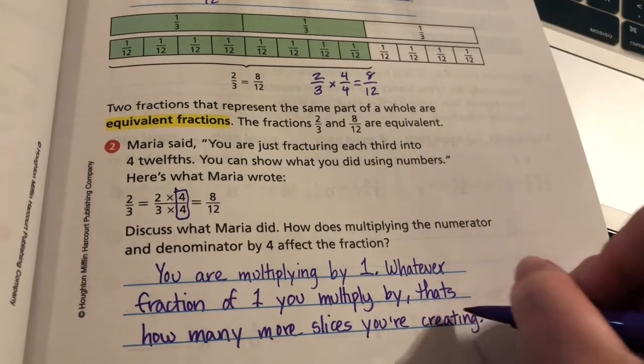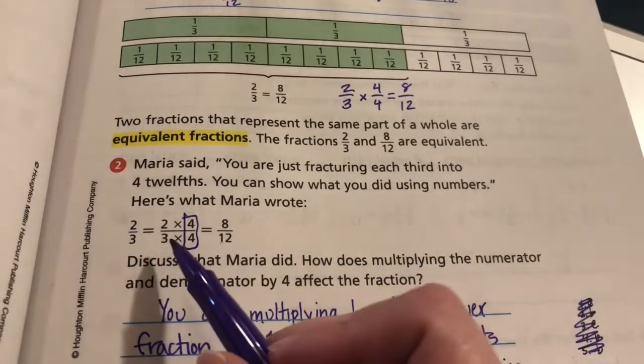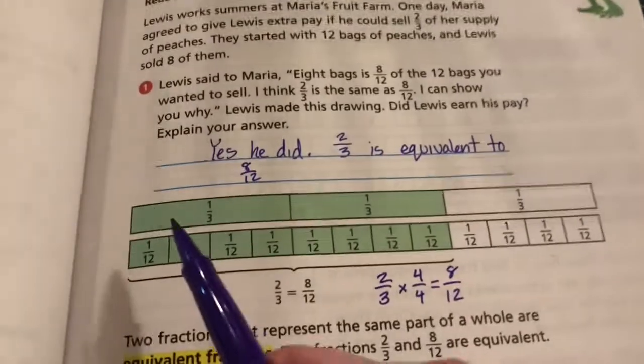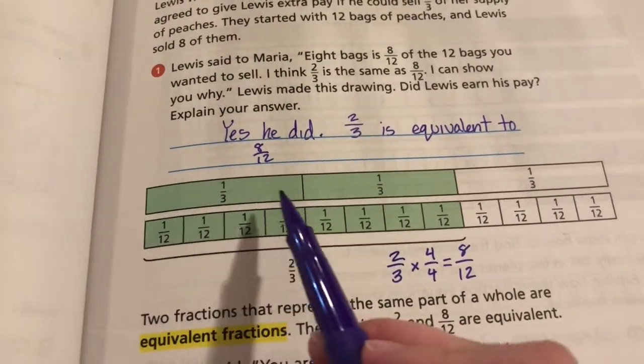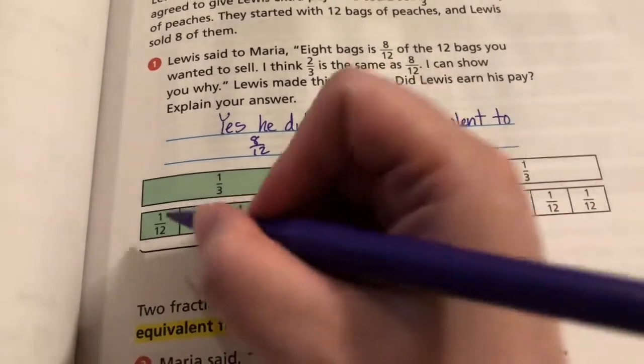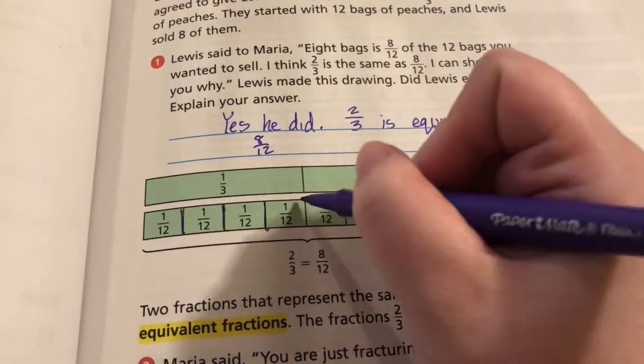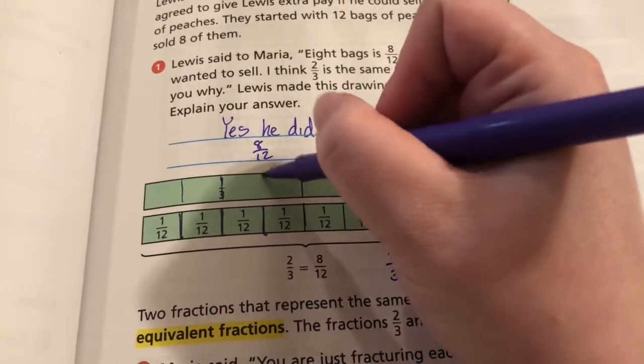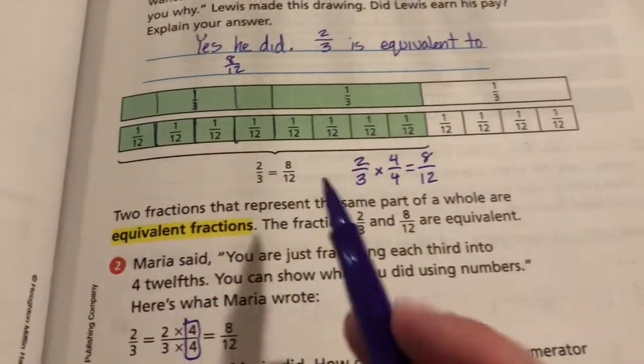Let me explain that just a bit. Did we notice how when we multiply by 4/4, look at how many pieces he split 1/3 into. 1, 2, 3, 4. It's like he split it into 4 smaller pieces. 4/4. Kind of cool.